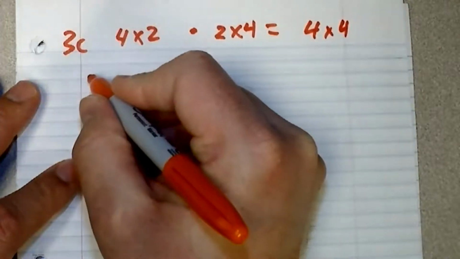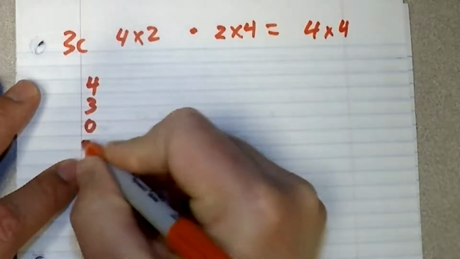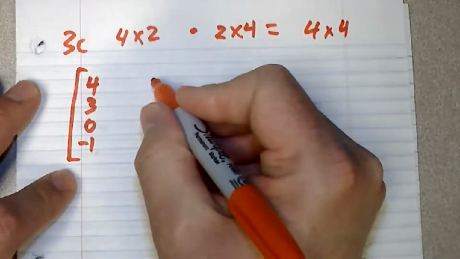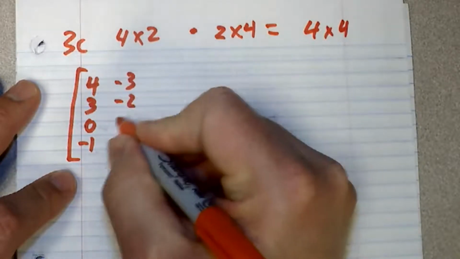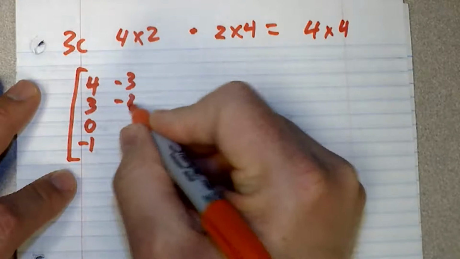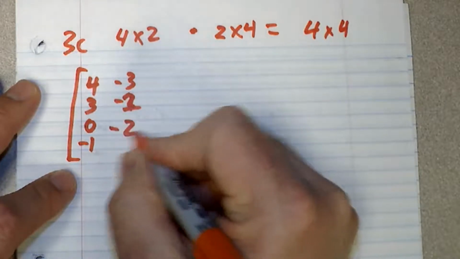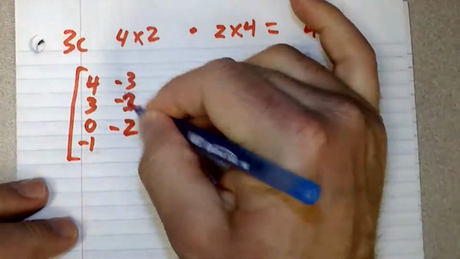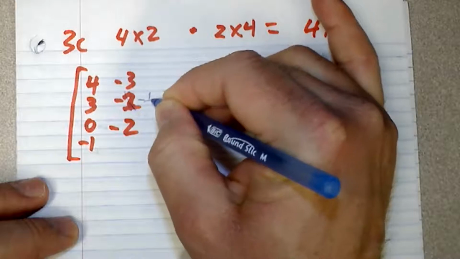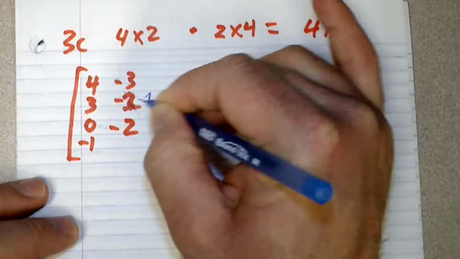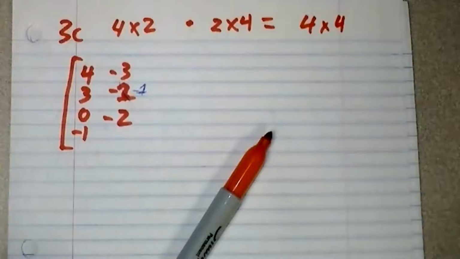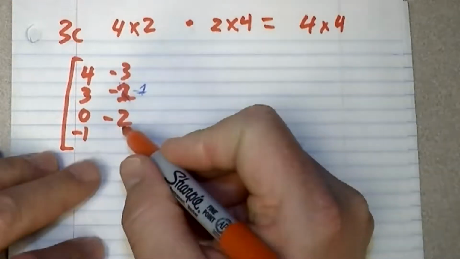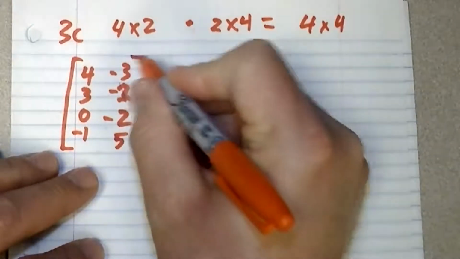4, 3, 0, -1. And it's going to be -3, -1, -2. This is why I have to go slow. -1, -2. Just because this is going to cause me problems, I'm going to make a real small note that this is -1. And I still did a horrible job. I think it's time for me to just admit I have poor penmanship. Okay, -1 and -2, and then 5 down on the bottom.